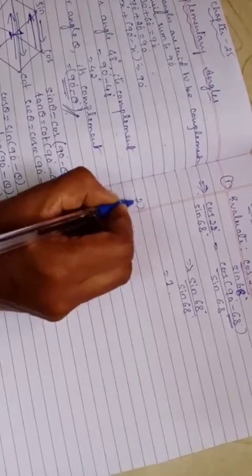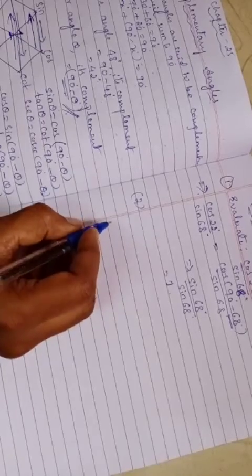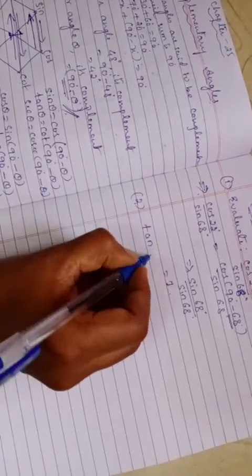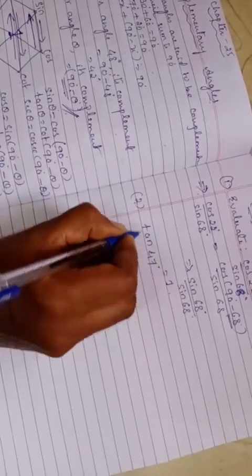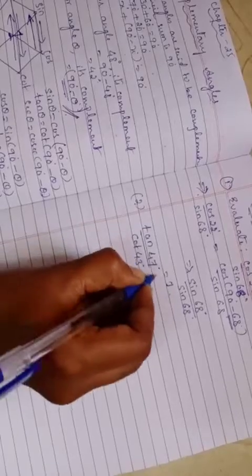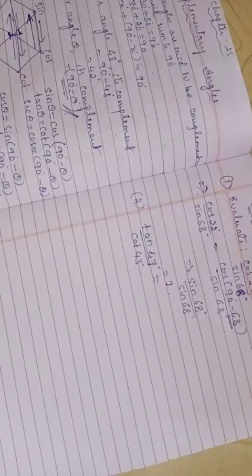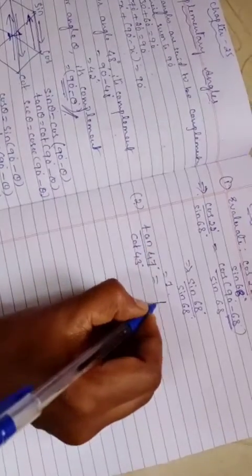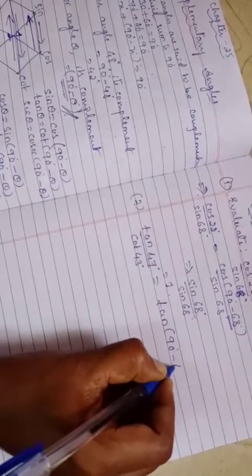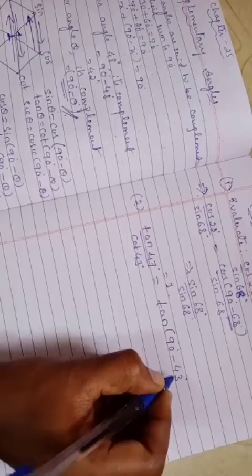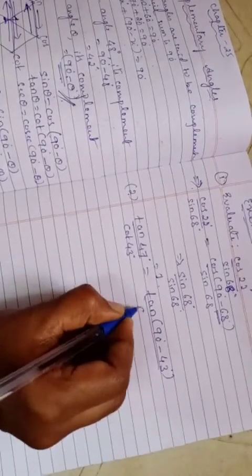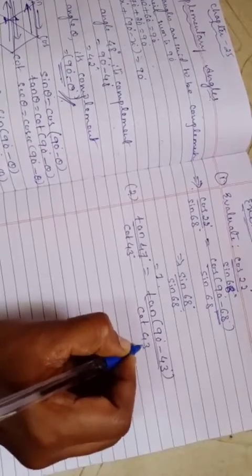Let's see the second example: tan of 47 divided by cot of 43 degrees. Okay, so instead of 47 I'll write tan of 90 minus 43. So 43 is the complement of 47 here. So this is the cot of 43.